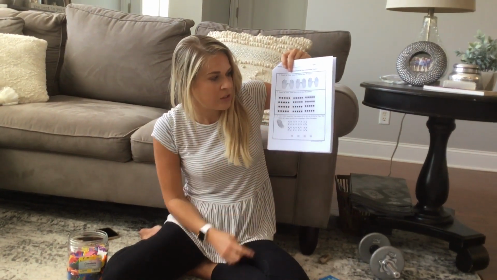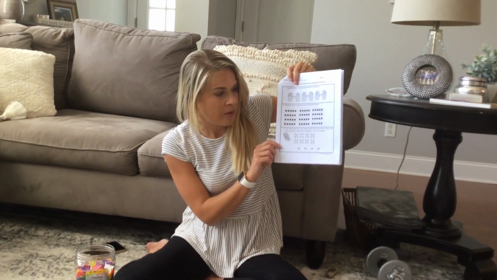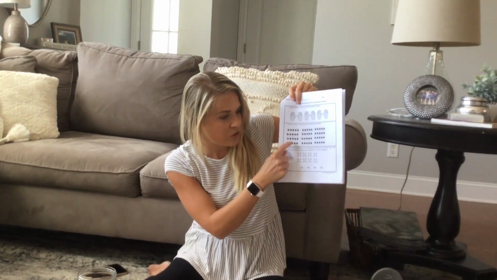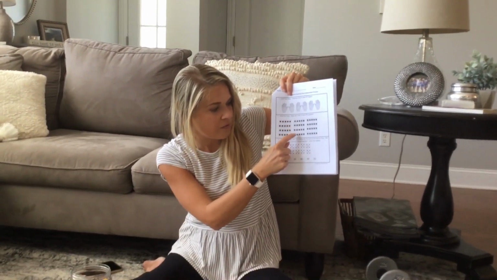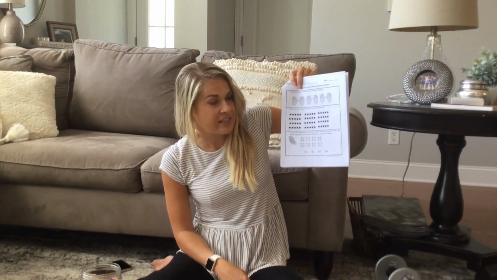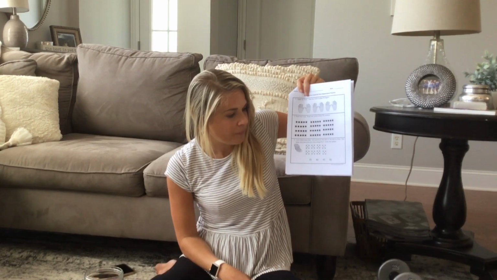Here it wants you to circle 55 counters. And remember to count by fives. There's 5, 10, 15, 20, 25, 30, 35, 40, 45, 50, 55, 60. There's 60 counters, but it only wants you to circle 55.